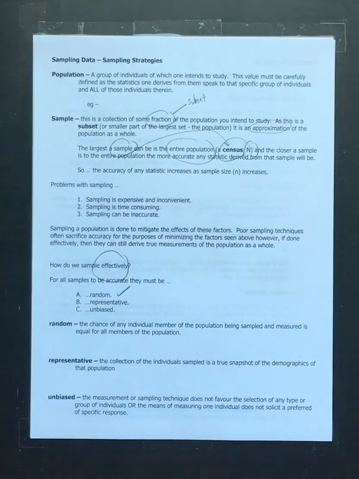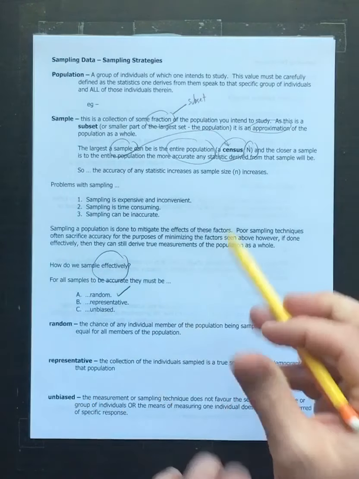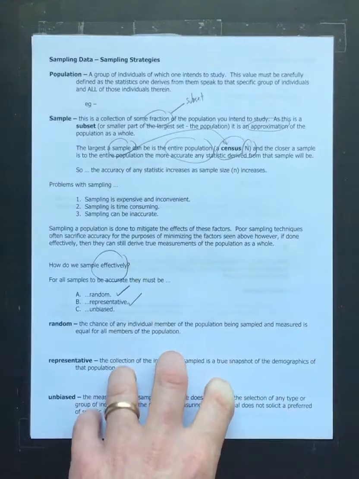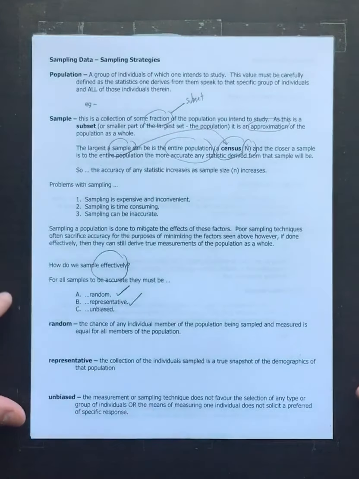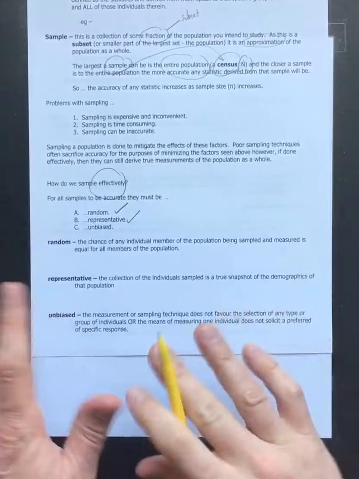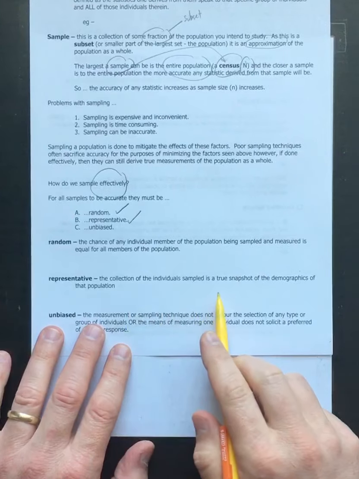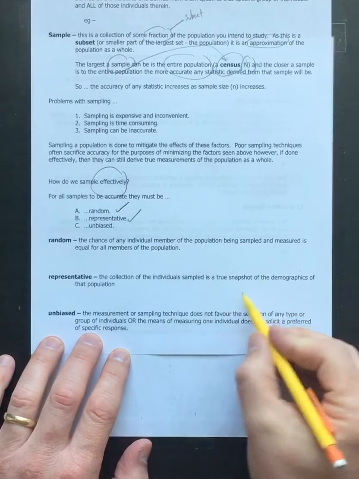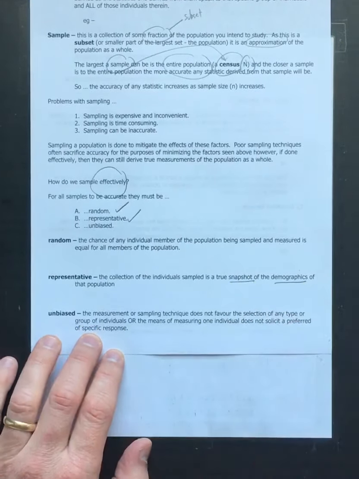That's random. It's not too difficult to be random, but you have to use some tools in order to do it effectively. You also want to make sure your sample is representative, and that's a pretty big idea. What it means, and this is the definition, is that the collection of the individuals sampled, your sample, is a true snapshot of the demographics of that population.